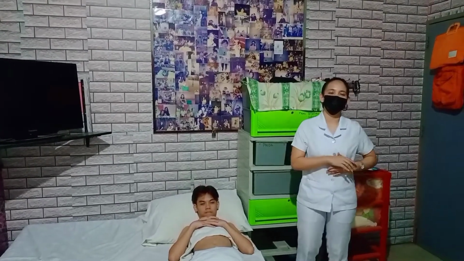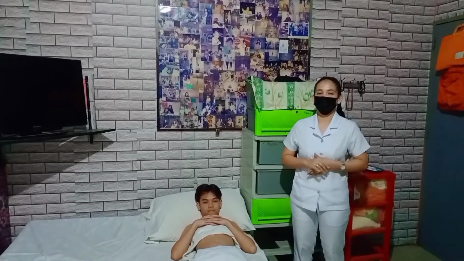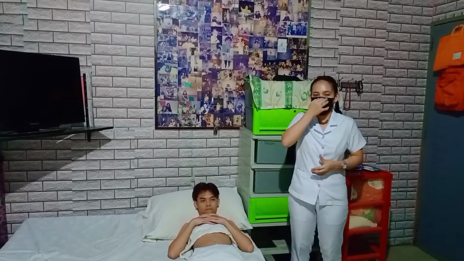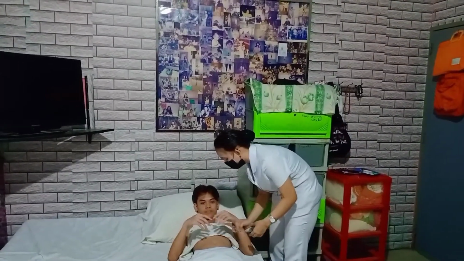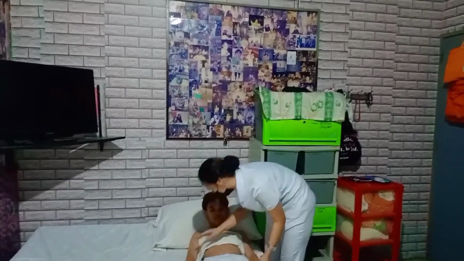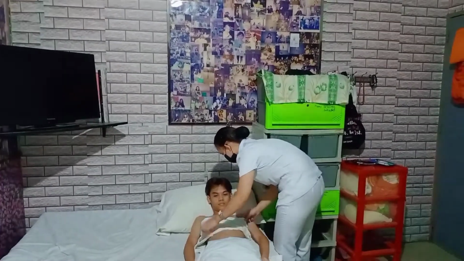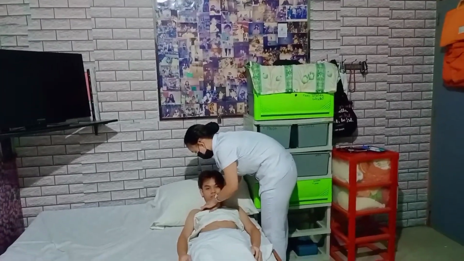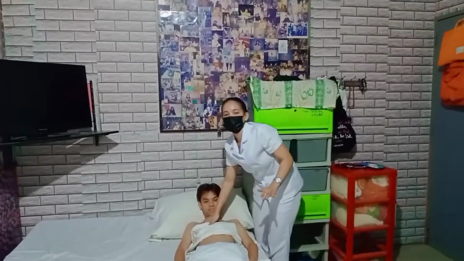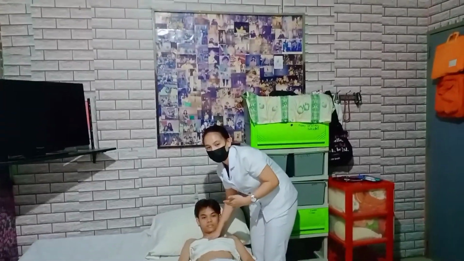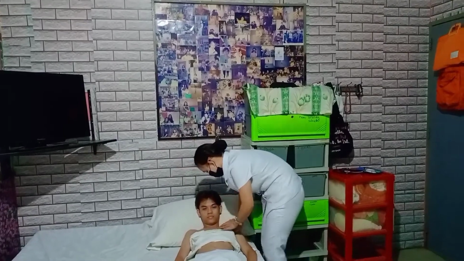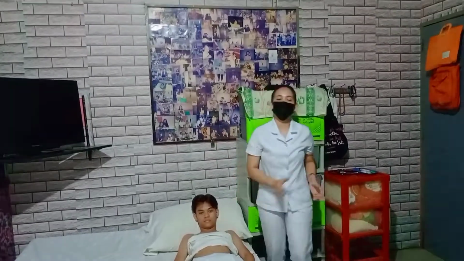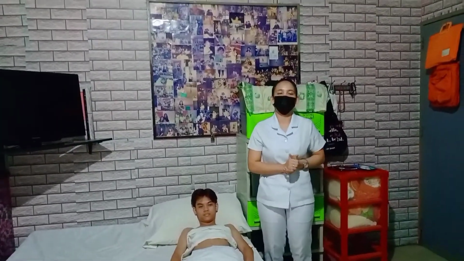The next step that I'm going to do is I will now percuss the upper border, and I will locate first the upper right chest and percuss downward. Sir, can you please put your hands on this side, so I could assess your chest. I'm going to start here upward in the chest of my client. The rationale for this is to identify the upper border of the liver dullness.